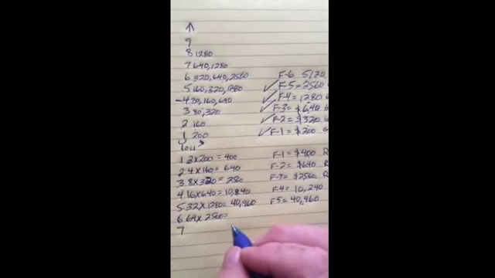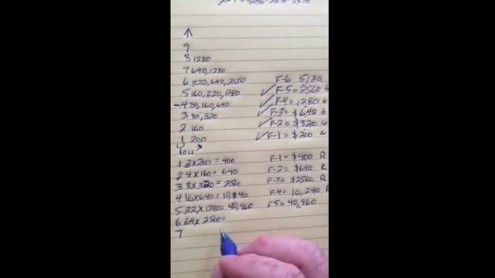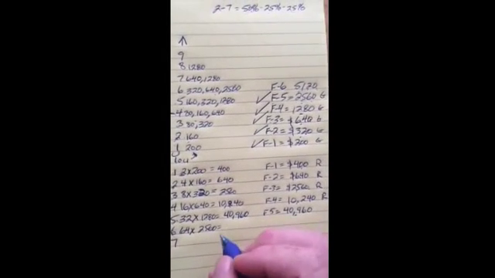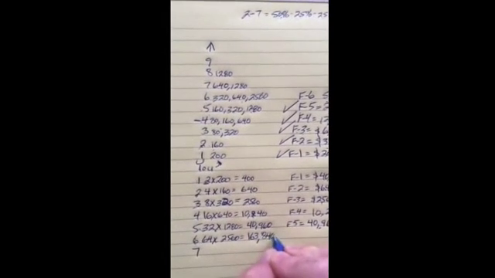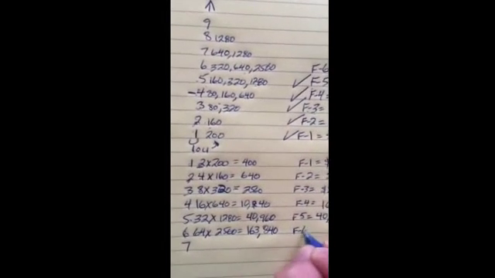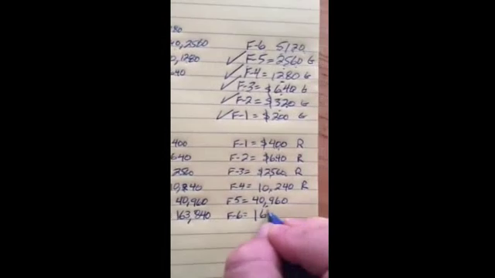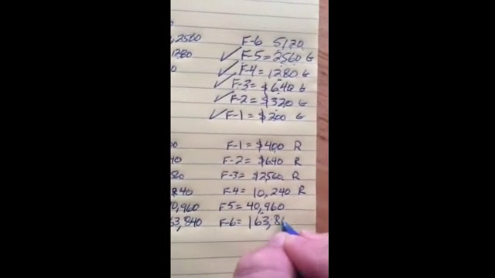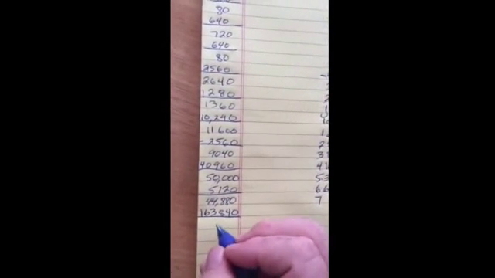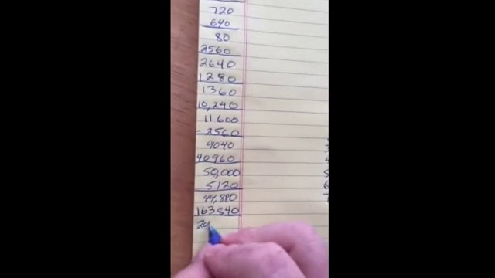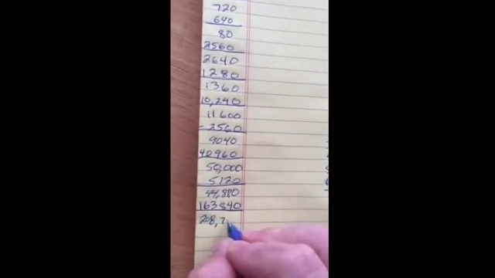Now, 64 times 2560 is $163,840 on floor 6. Add that over here to your project fund, and that leaves you a total of $208,720 in your project fund.